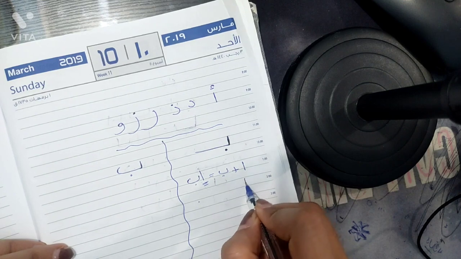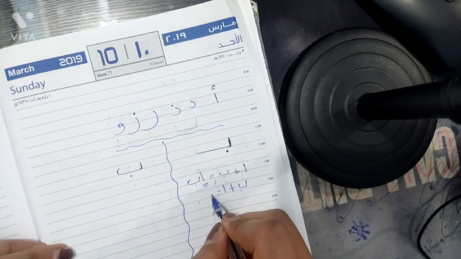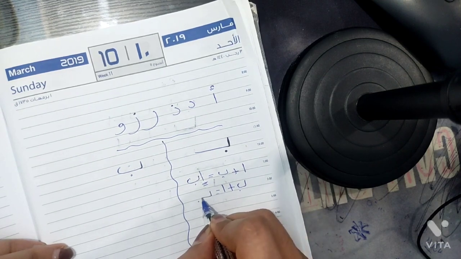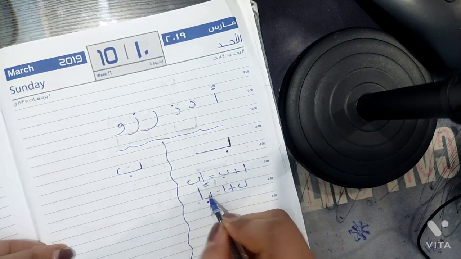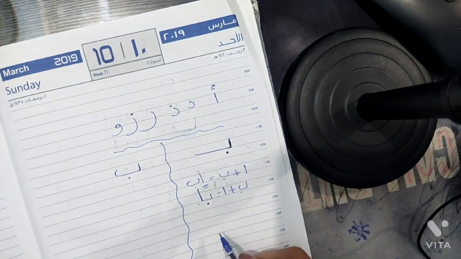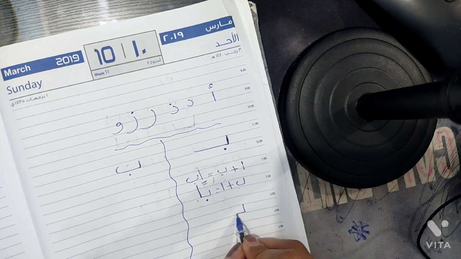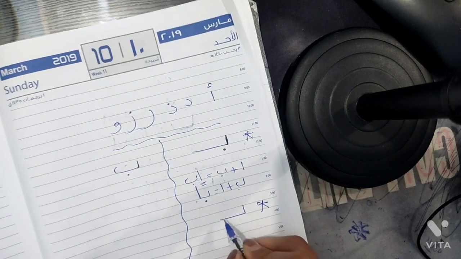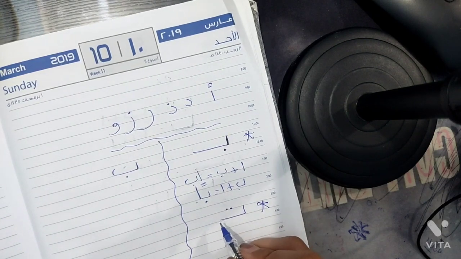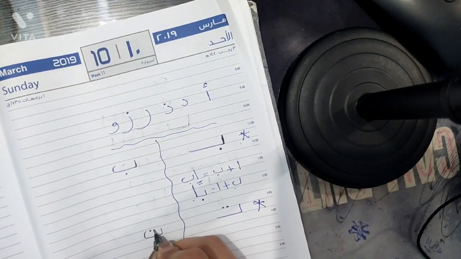If Ba comes first and then Alif, how can we write them? Yes, exactly, we will write Ba with an arm. Well done. And then we will add Alif. Okay, so what is after Ba? Ta. Yes, ahsantum. So here we have Ta with an arm, and we have another Ta without an arm, the real Ta that you know.